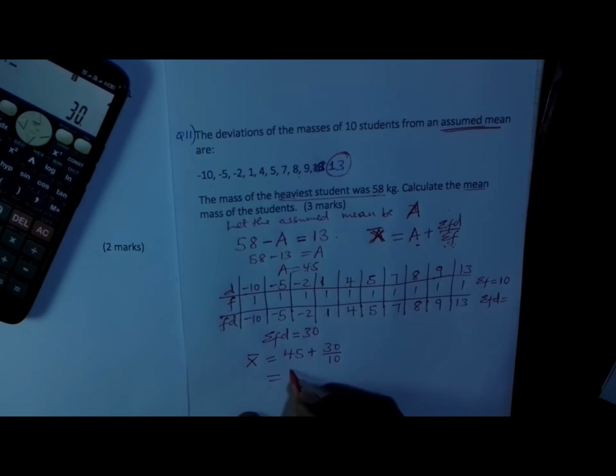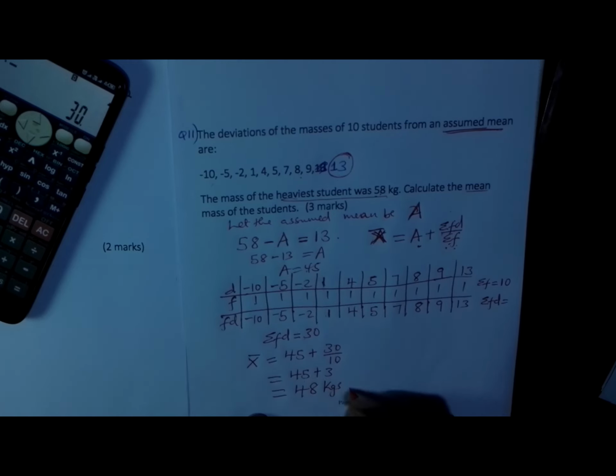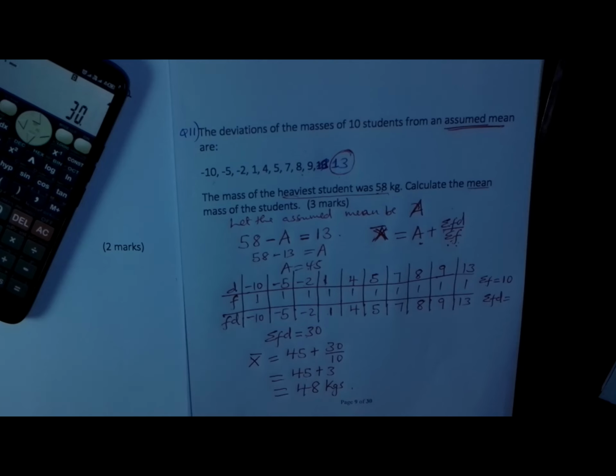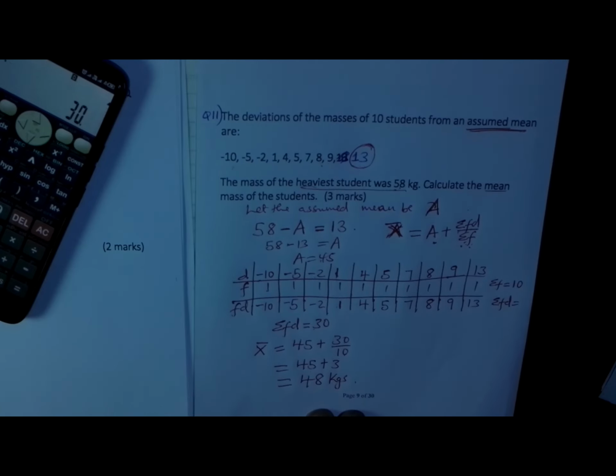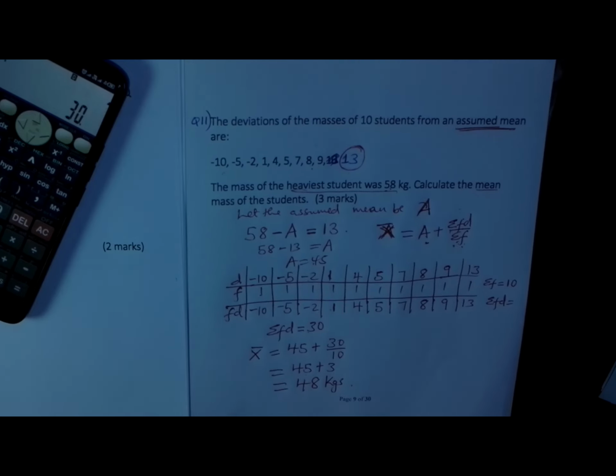So this will be 45 plus 30 divided by 10, which is 3. So 45 plus 3 is 48, and that is 48 kilograms. So that is the mean of the students.